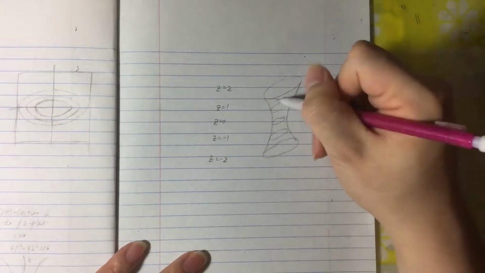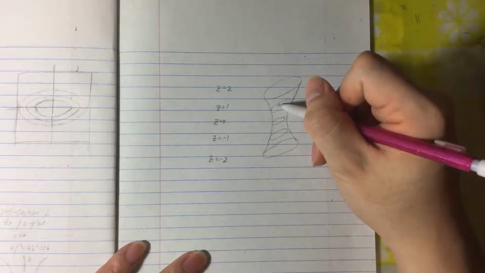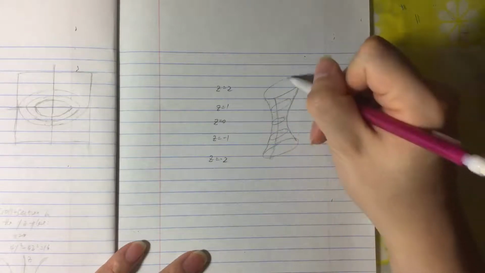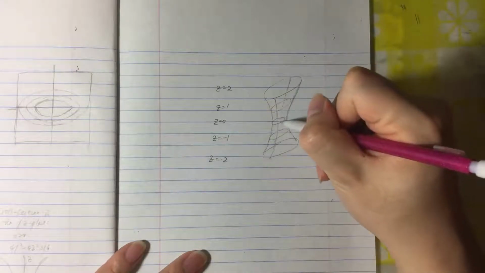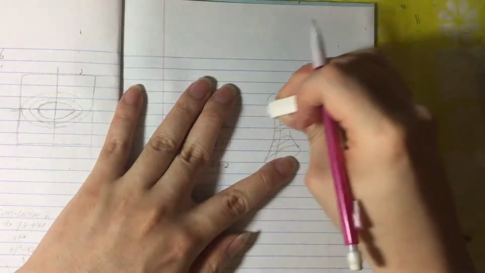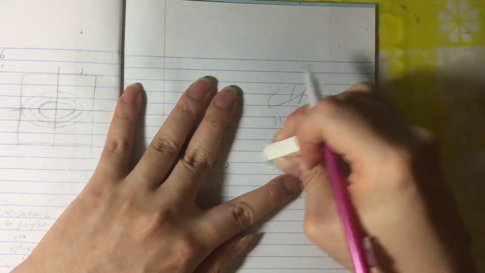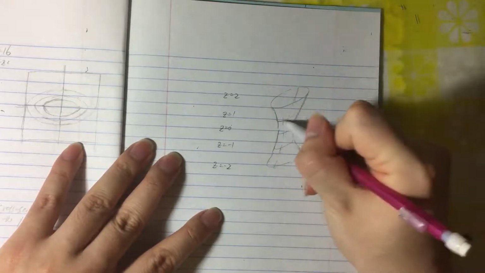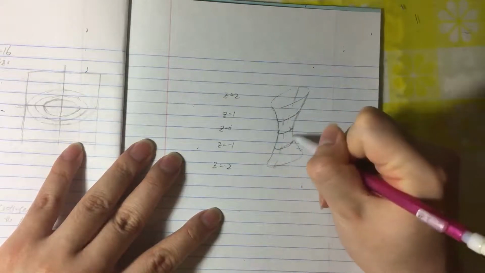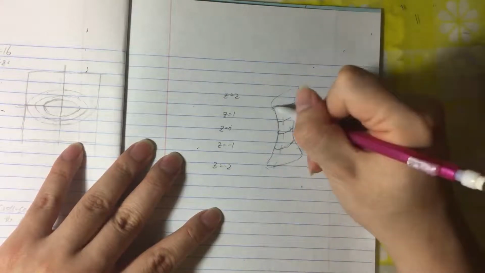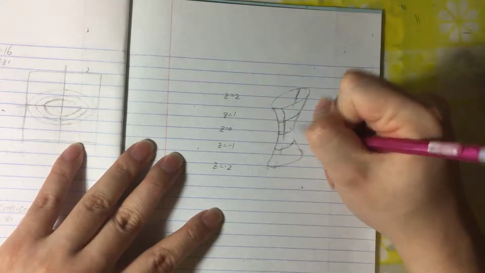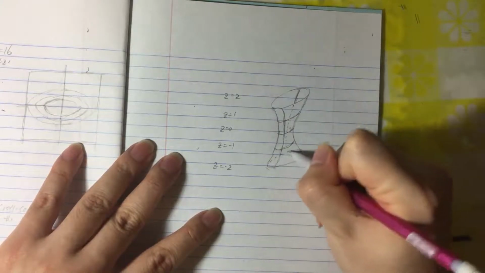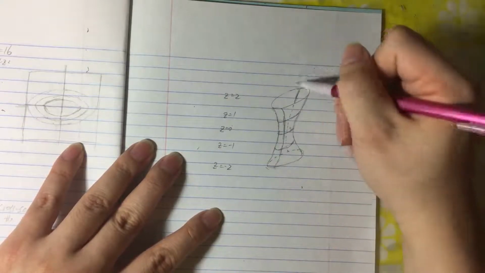The cross section in the XZ plane is also a hyperbola. The z-axis is here.